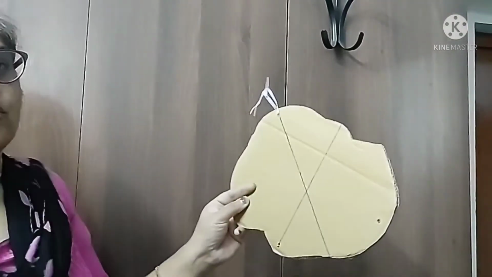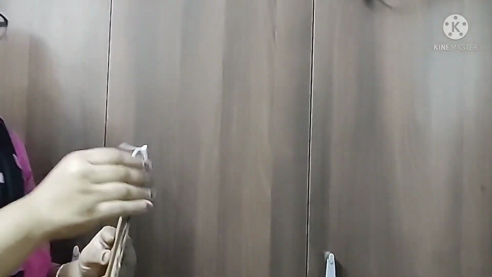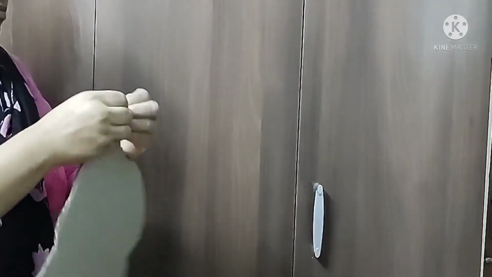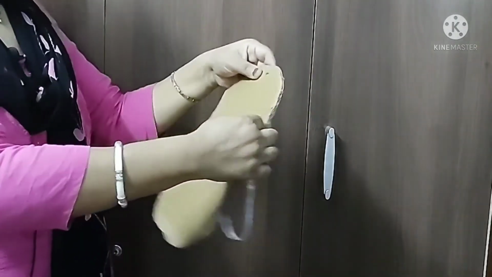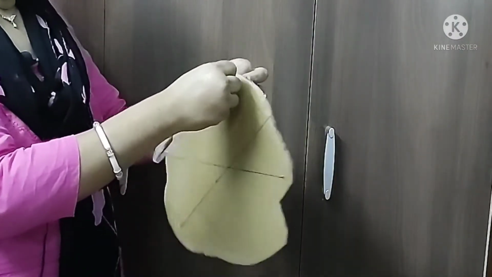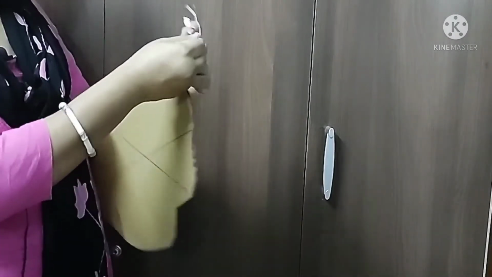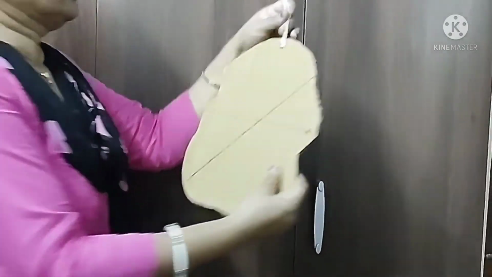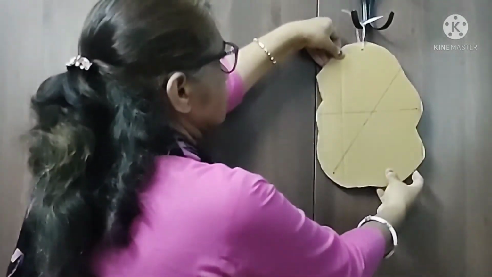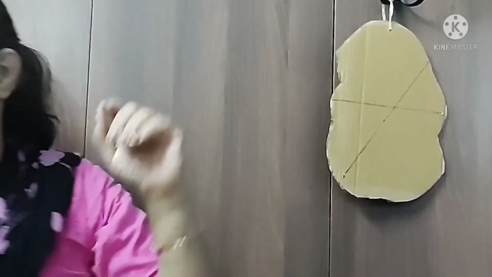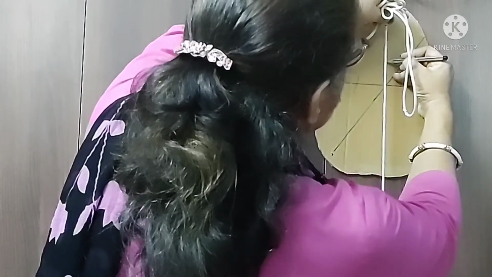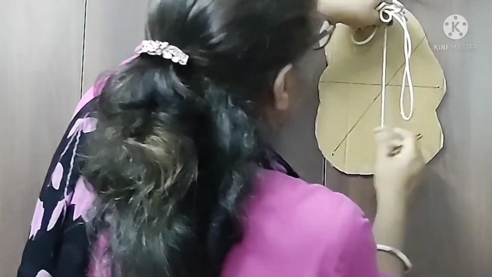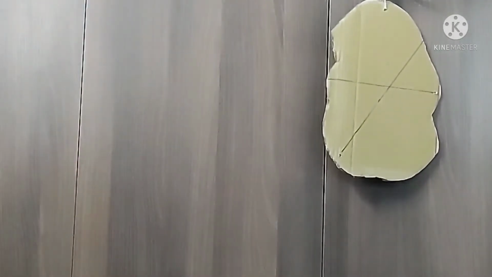That will show that this is the center of gravity. So, let us repeat it through the third hole also. I have put a mark, and let's draw the line through the third hole and see.